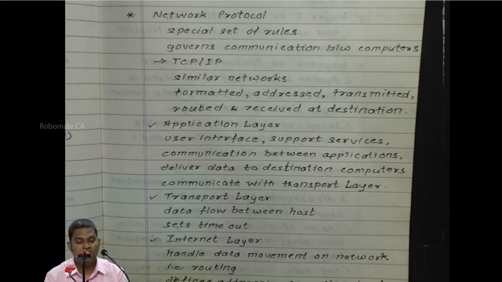So let's start off with the very first layer, and that is called the application layer. See, the name itself is suggesting something. Application is that particular part of software which is used by the end user.